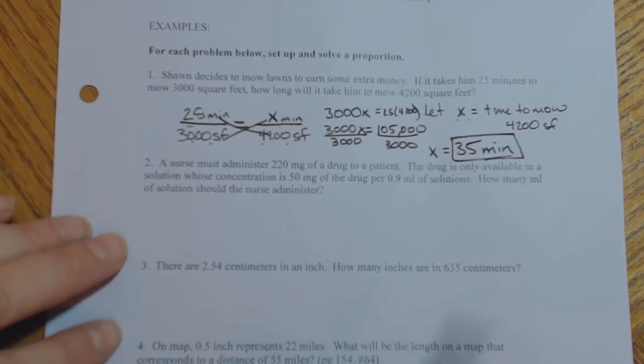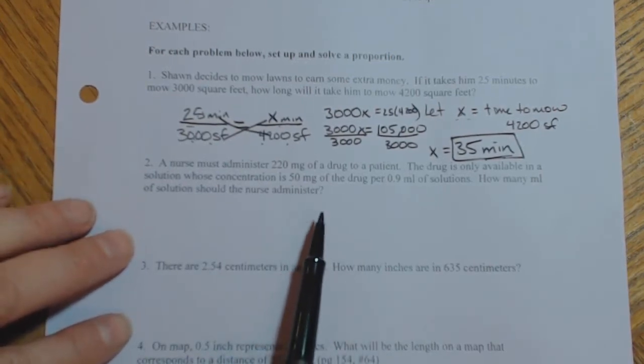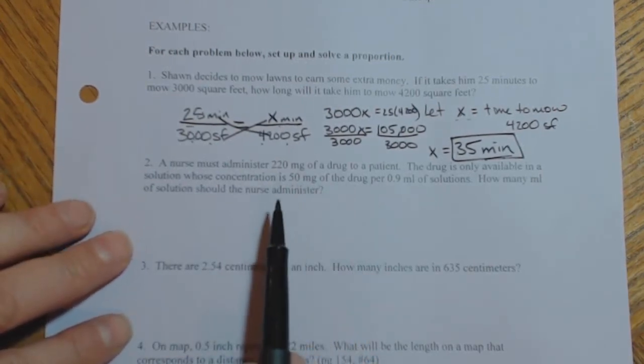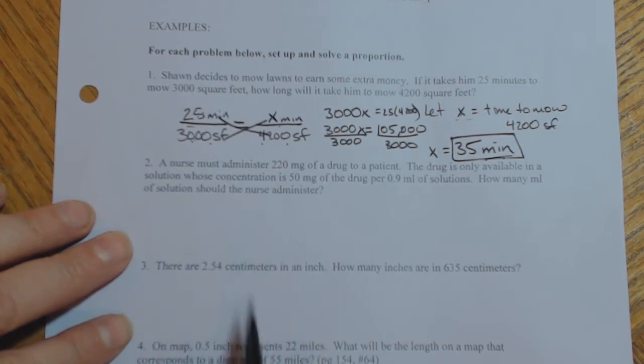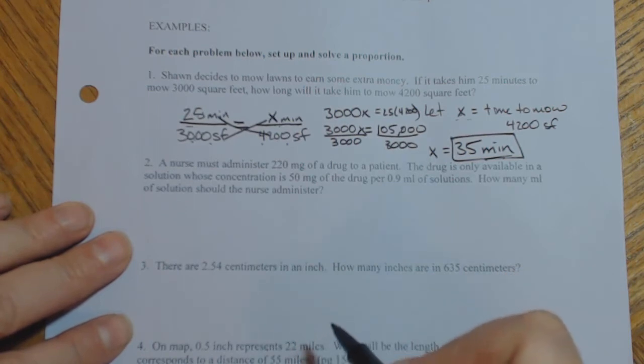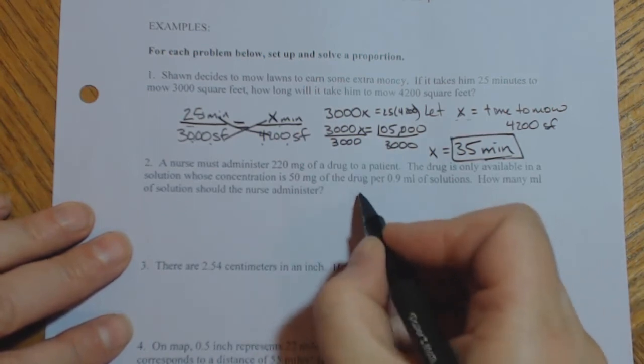There are 3 more problems of this type on here, and if you have a feeling for it, you might pause the tape and try those problems and then come back and watch the rest to make sure you got them set up right. So I'm going to go ahead and set up the other 3 problems.